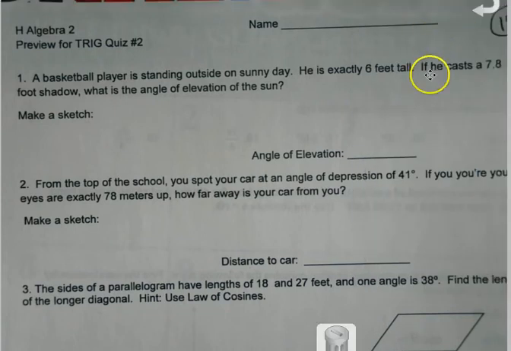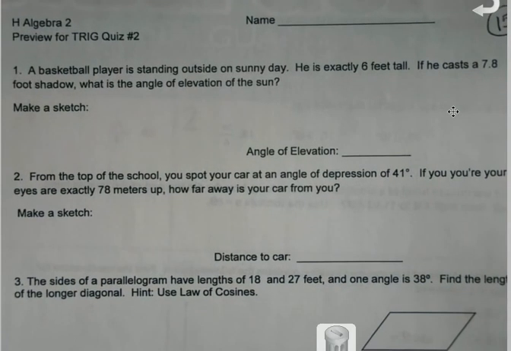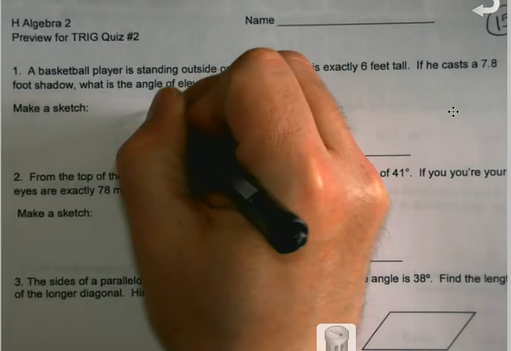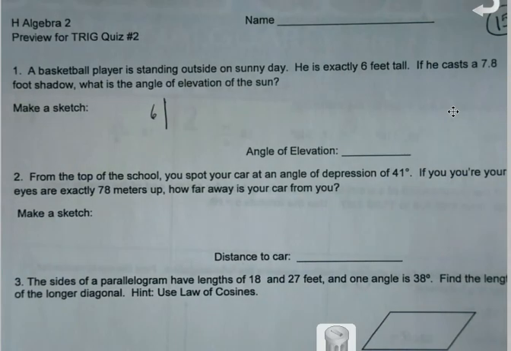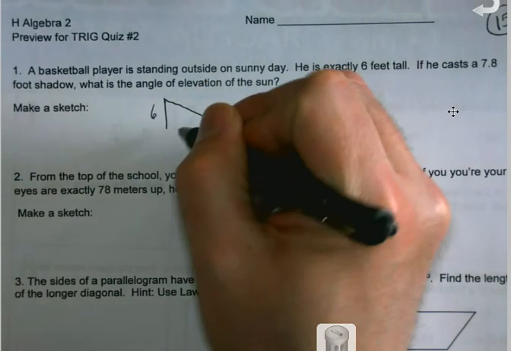So we have a basketball player standing outside on a sunny day. He is exactly 6 feet tall. I am not going to attempt to draw him, he is just going to be a stick. If he casts a 7.8 foot shadow, what is the angle of elevation of the sun?